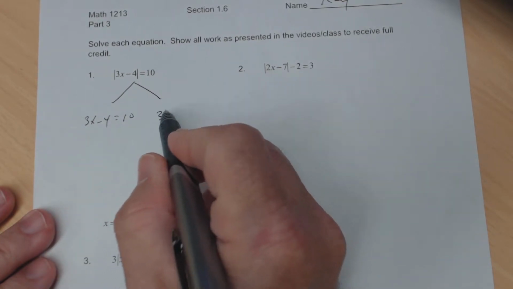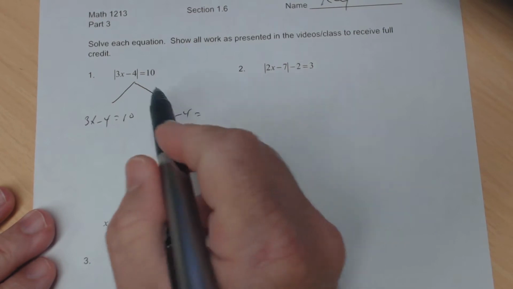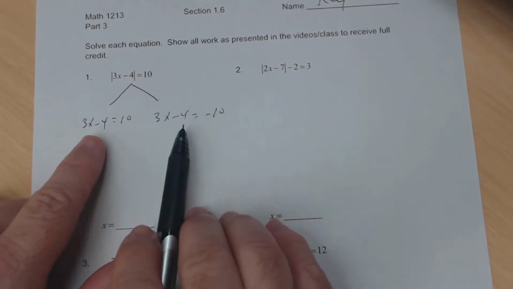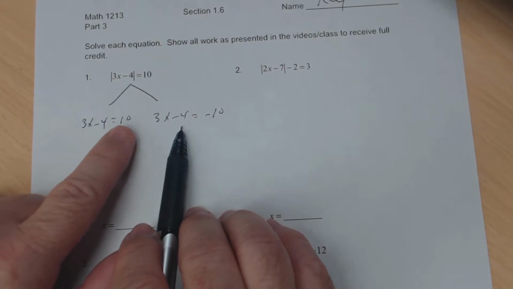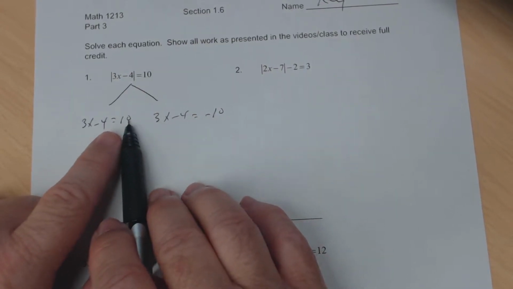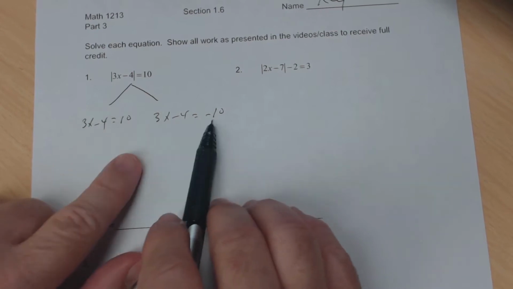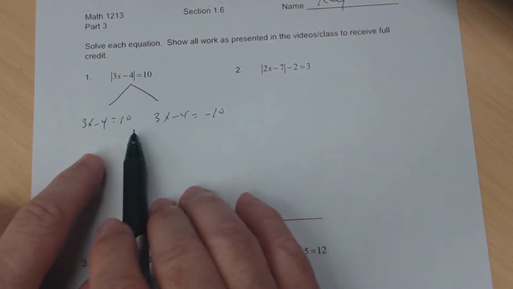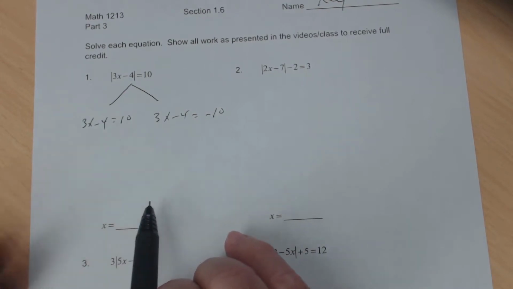And then you're going to say 3x minus 4 is equal to the opposite of 10. So the expression, you write it twice, and then whatever this number is, you say that number and then its opposite. So I went from an absolute value equation to two linear equations.